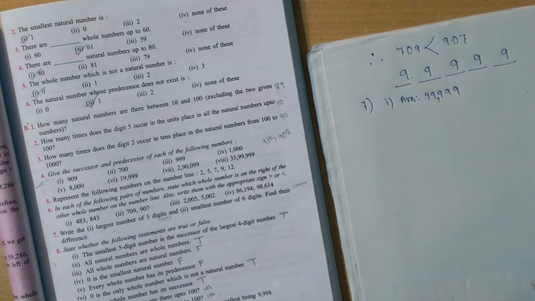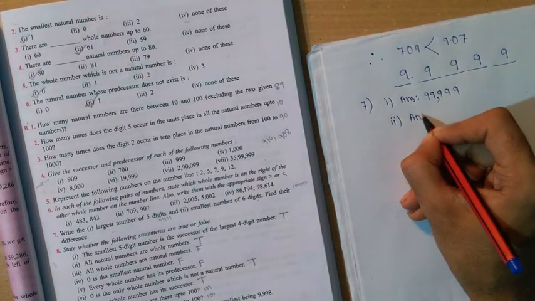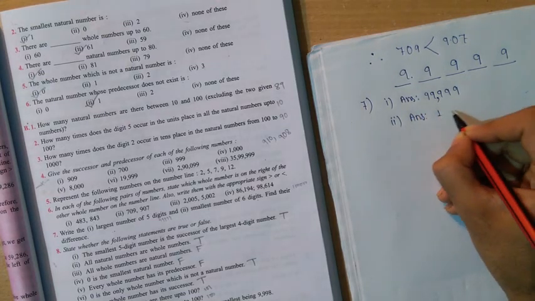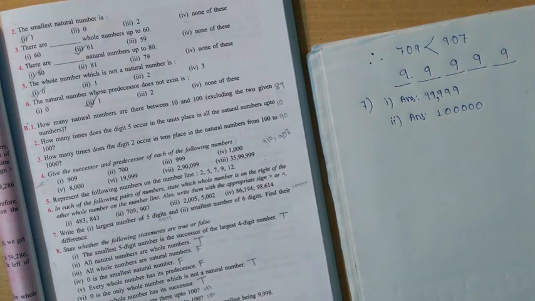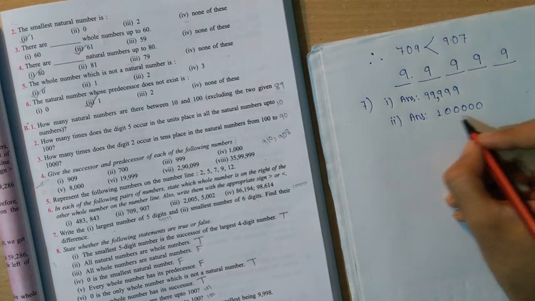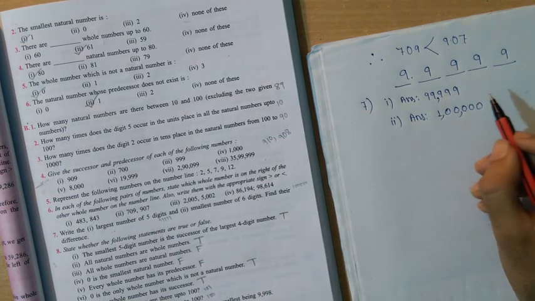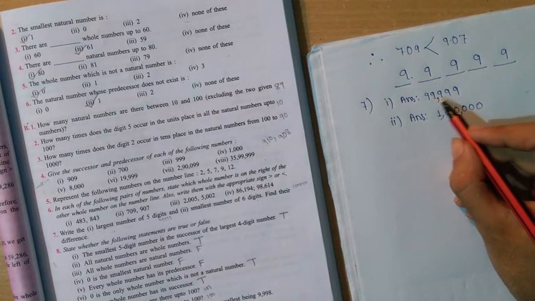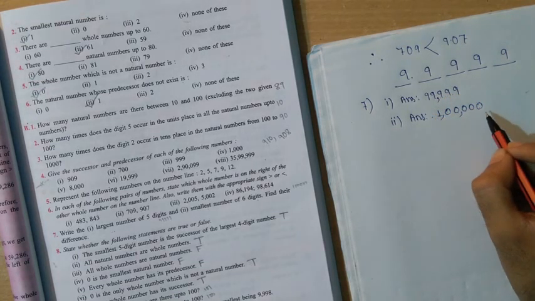Next comes the smallest number of 6 digits. So answer 2 will be 1 2 3 4 5 6. So we have written 6 digits. So you can put a comma here, comma here. So the largest 5 digit number is 99,999 and the smallest 6 digit number is 1 lakh.